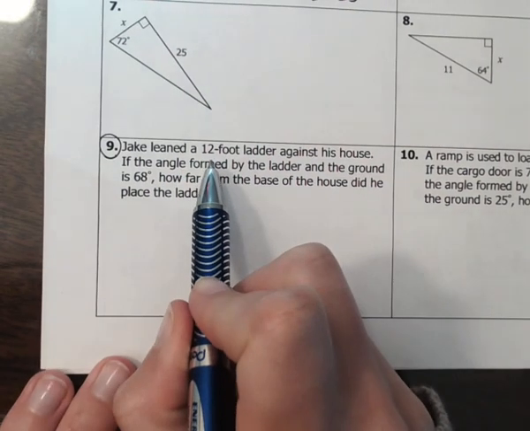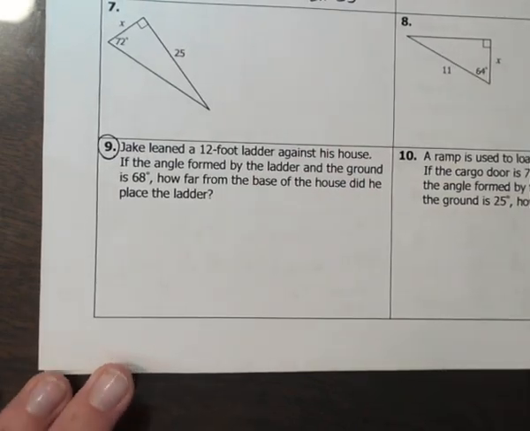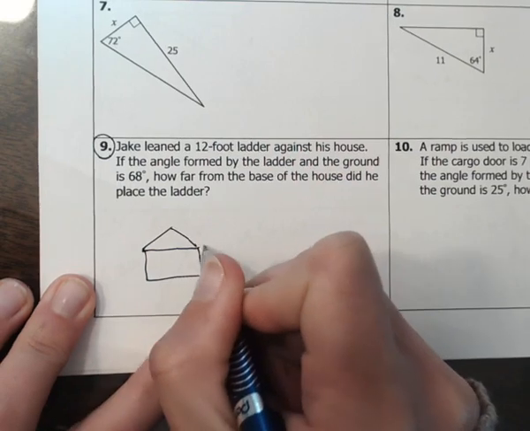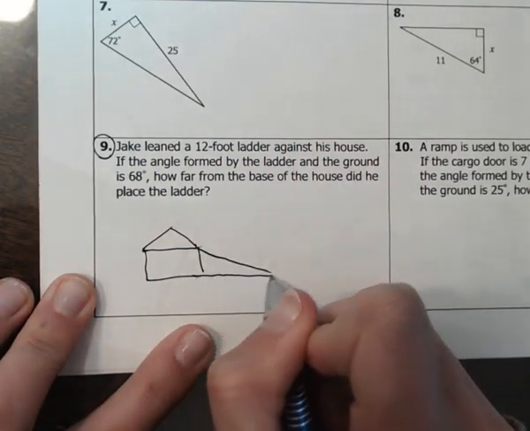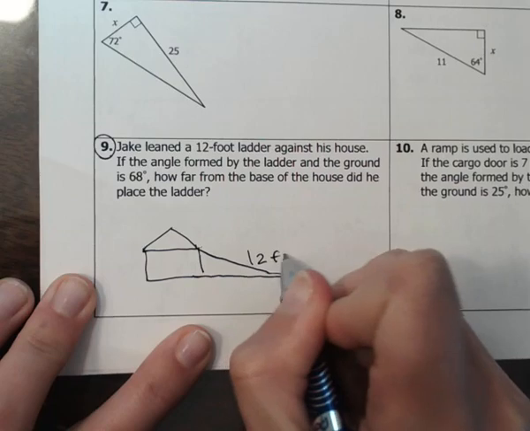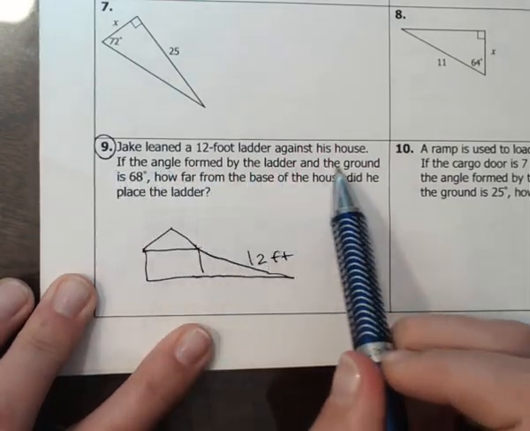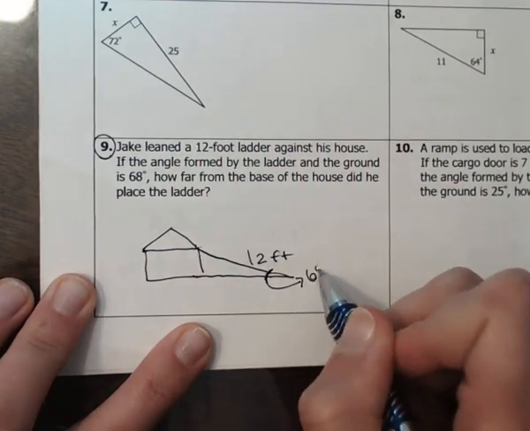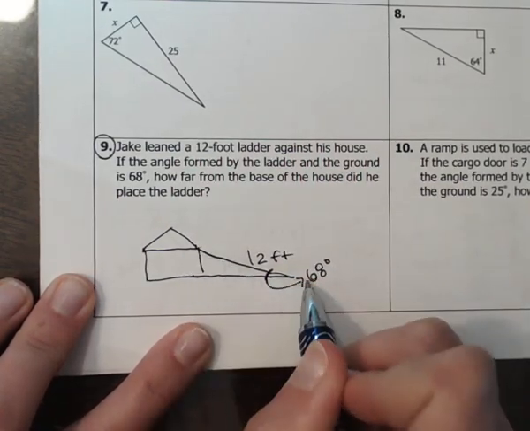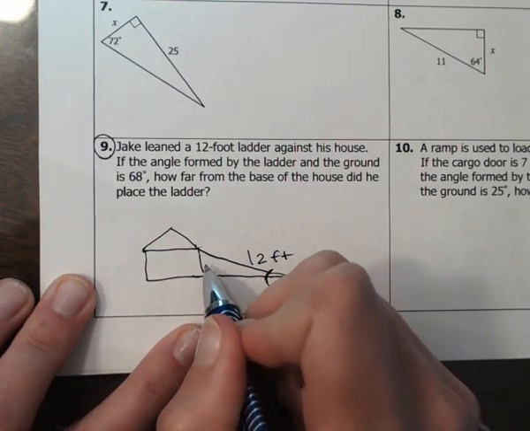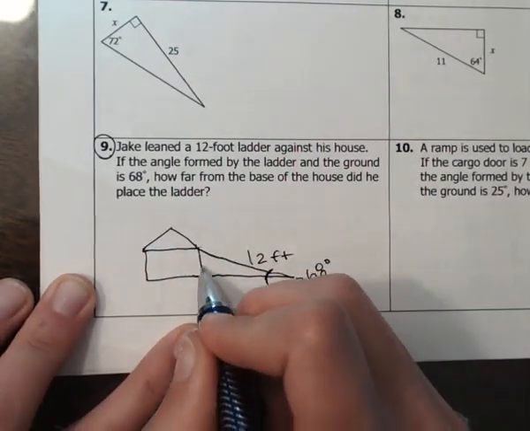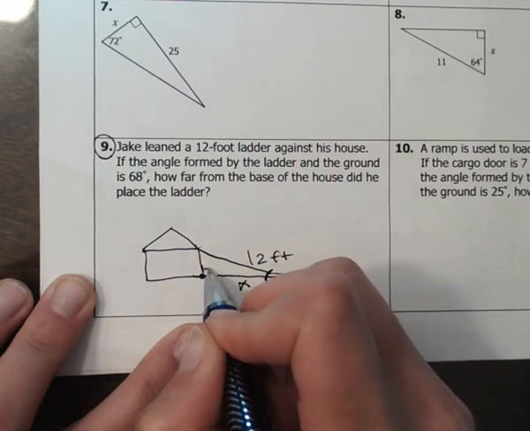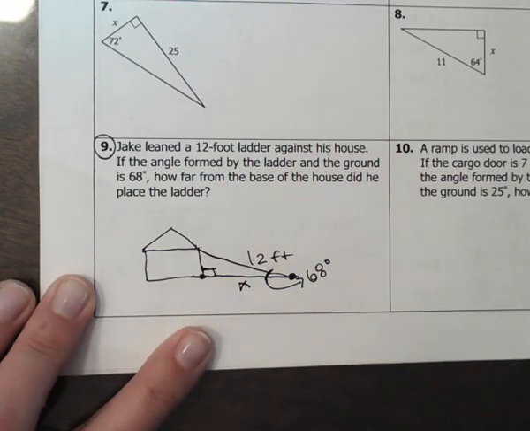So it says Jake leaned a 12-foot ladder against his house. So here's his house. Here's the ladder, here's the ground, here's the 12-foot ladder. Okay, if the angle formed by the ladder and the ground is 68 degrees, so that's going to be the angle formed by the end of the ladder and the ground. My picture is awful. How far from the base of the house, here's the base of the house, did he place the ladder? Here's the end of the ladder. So we're looking at that length there, x there.